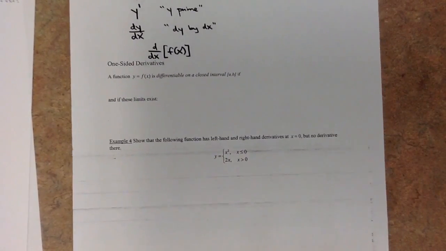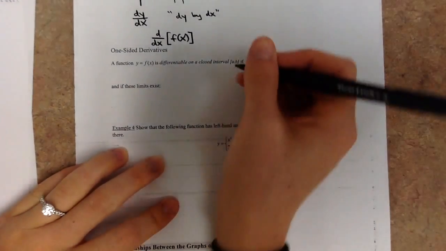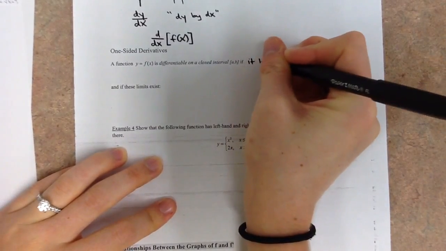All right, our last little bit is about one-sided derivatives, very similar to the idea of one-sided limits, because the derivative definition that we gave is actually a limit. So we've got this little note here: a function is differentiable on a closed interval if it has a derivative at every interior point.